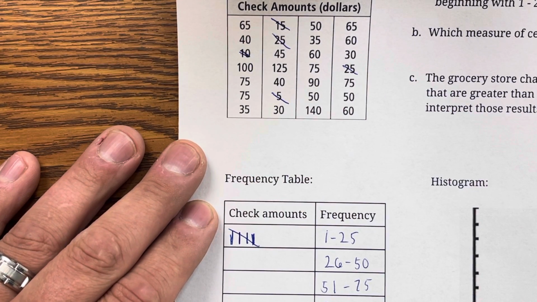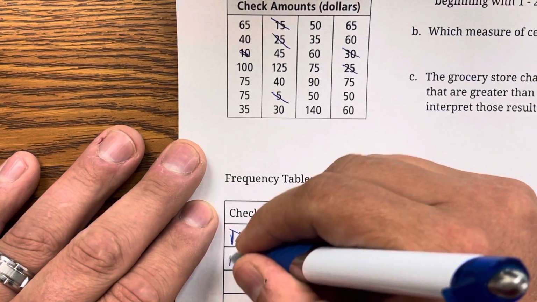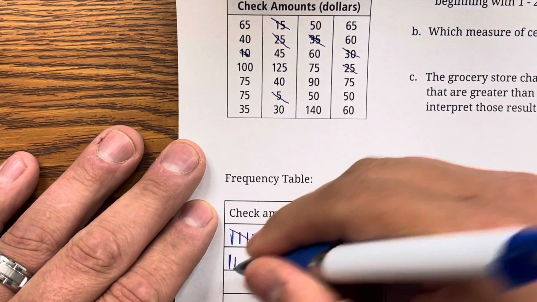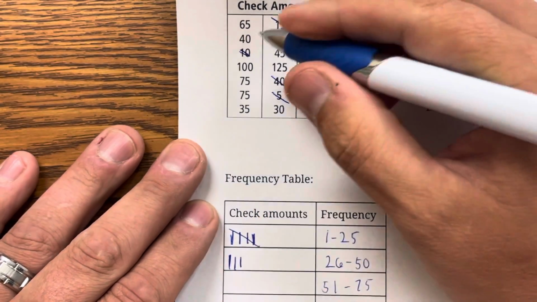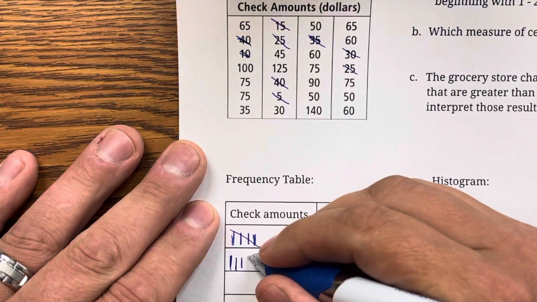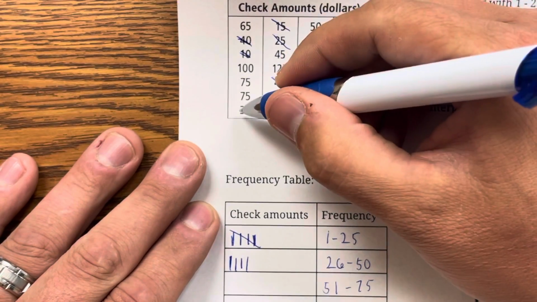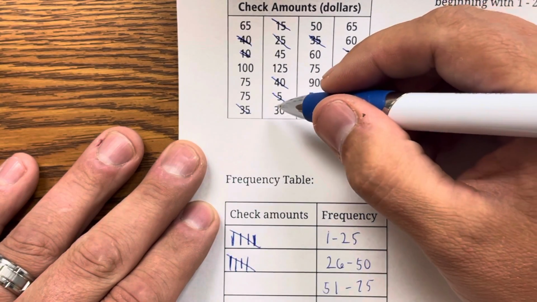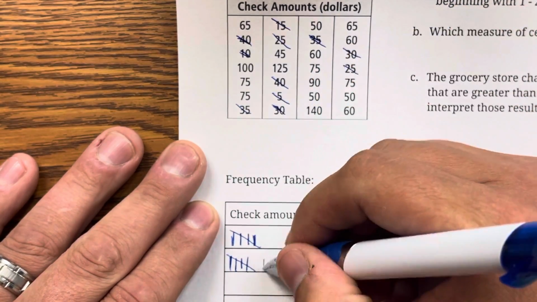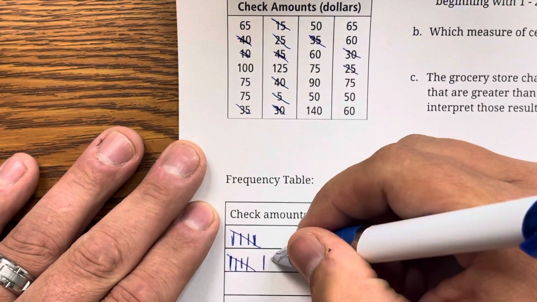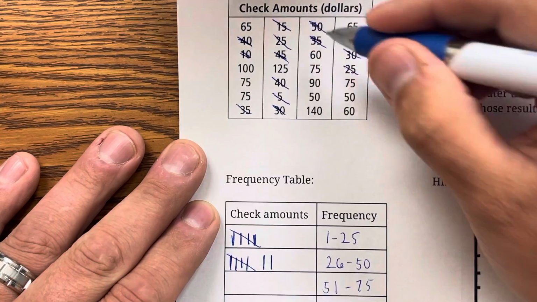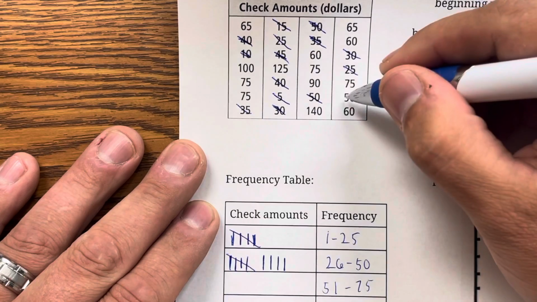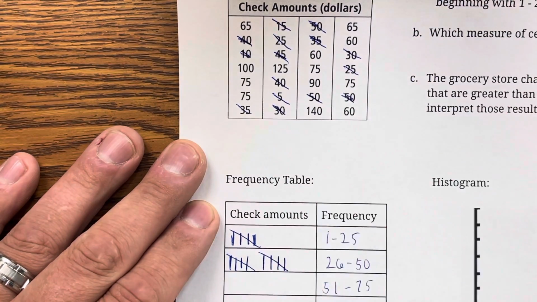So now I'm going to look for some bigger ones between 26 and 50. So there's a 30, so I got 1. 35 for 2. 40 for 3. Another 40 for 4, 35 for 5, 30 for 6, a 45 for 7, 50 for 8, another 50 for 9, another 50 for 10. All right, I think that's it there.